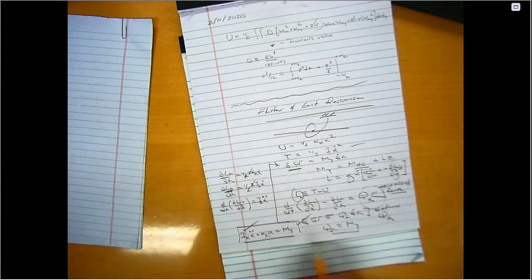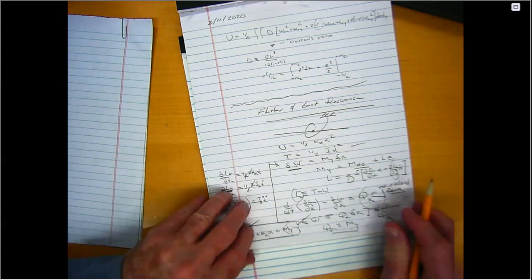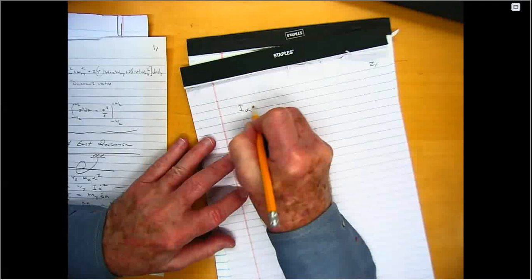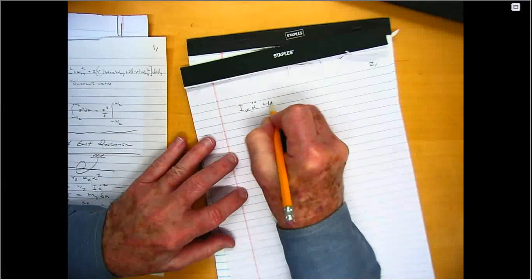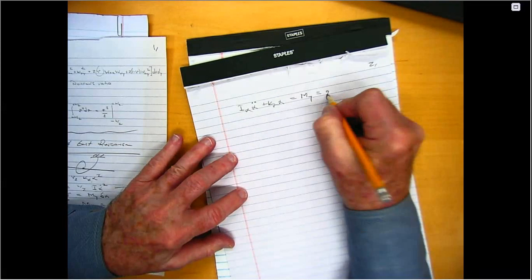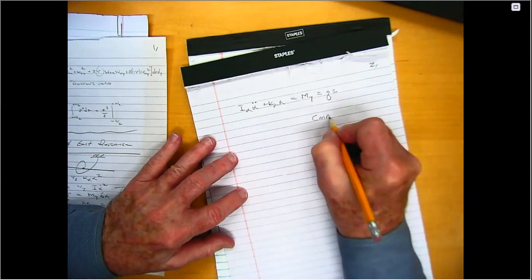But now remember, M sub y itself depends on alpha and alpha dot, right? So let's write that down. I alpha double dot plus K alpha equals M sub y, but that's equal to Q C, and I'm going to assume that C_MAC is 0, if you'll permit me.